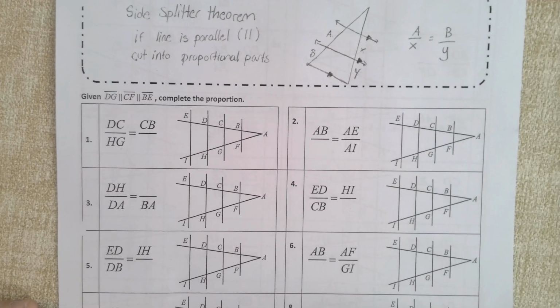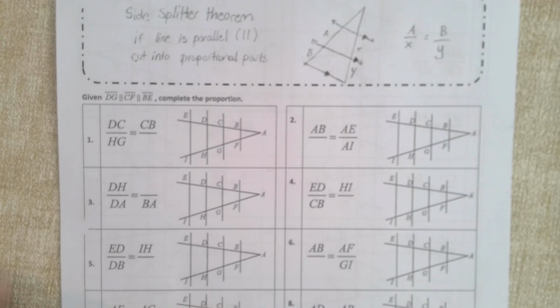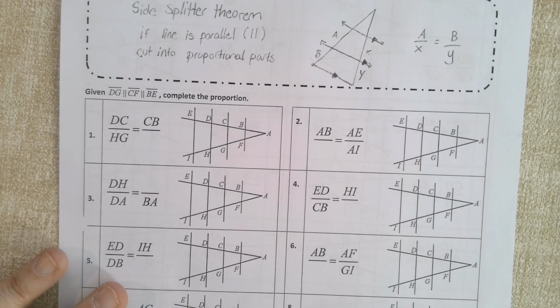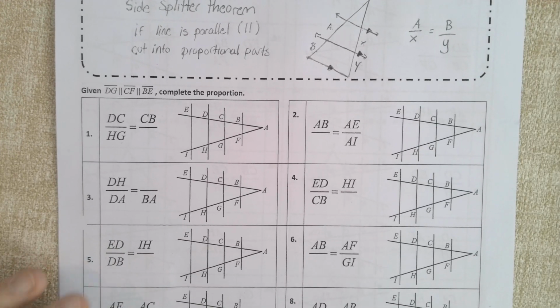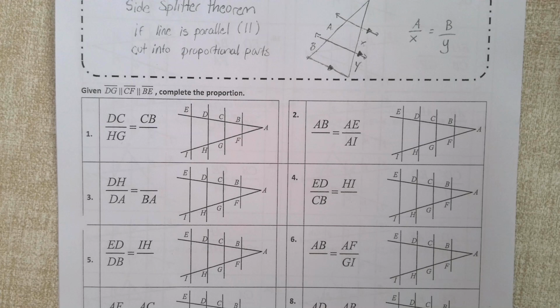Now you're going to want two colored pencils. That way you can identify the parts visually. I know that sometimes you hate using colored pencils. I promise you it's going to help. Okay. So let's take a look at the first problem here.